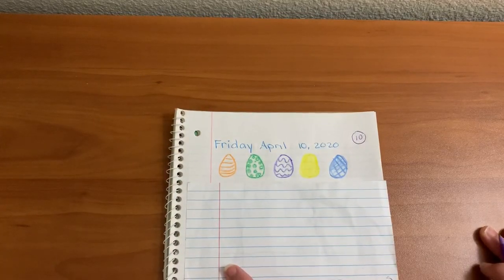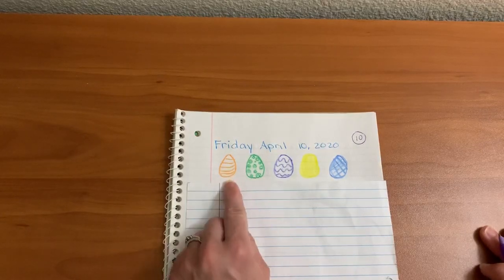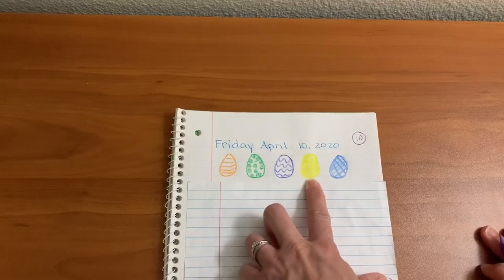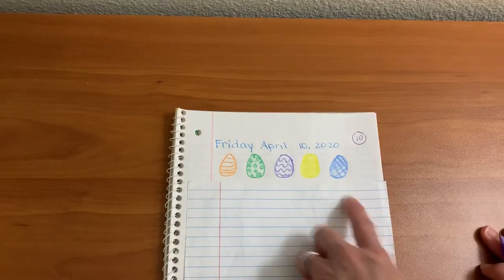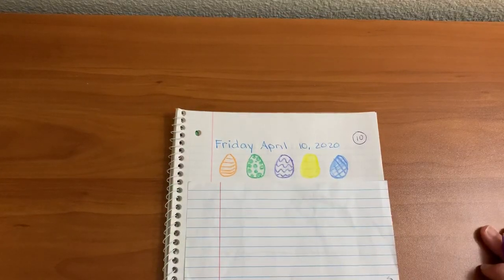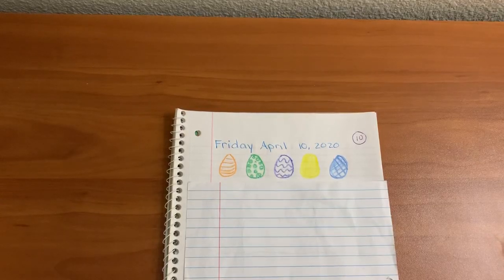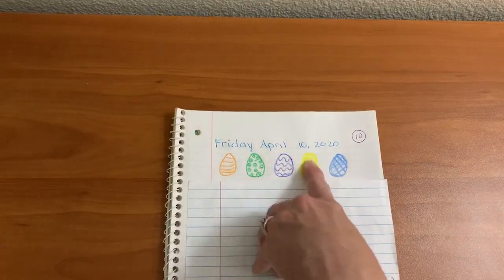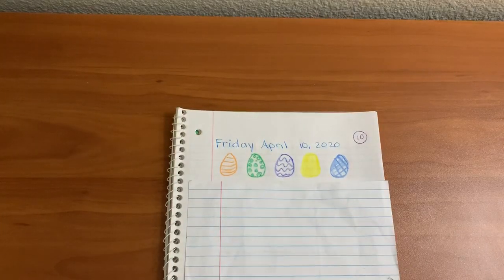Remember, when I'm counting ordinally, that's when I start with first, second, third, fourth, fifth. These are my fancy Easter eggs. I want to be able to say which Easter egg is fourth. First, second, third, fourth. The fourth Easter egg is yellow.